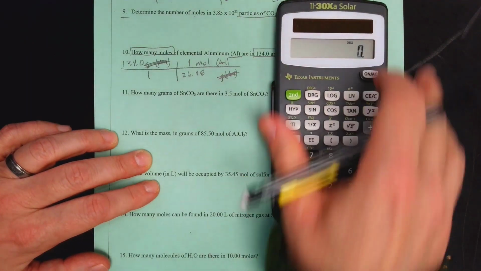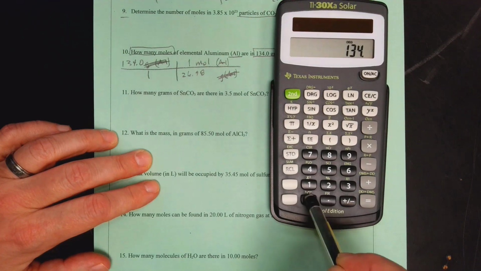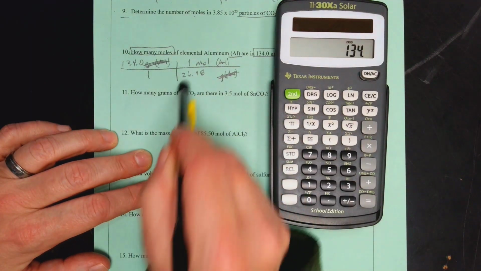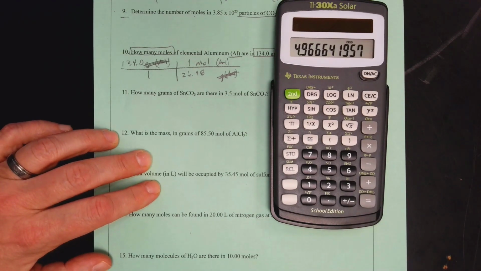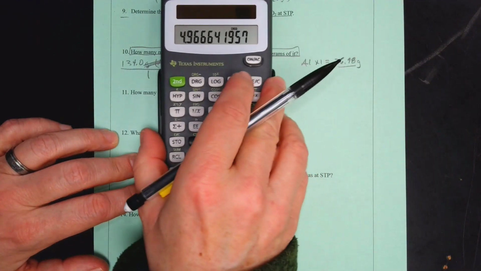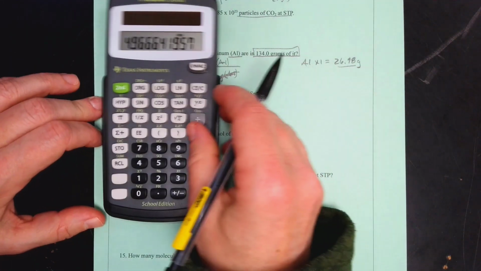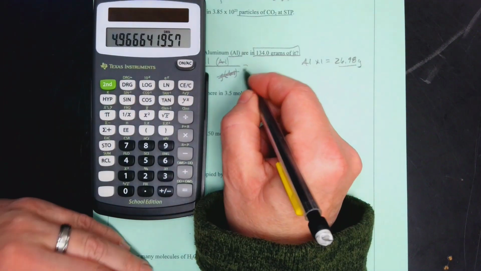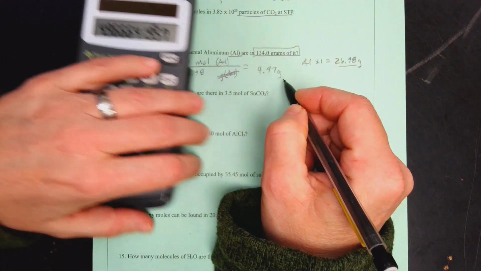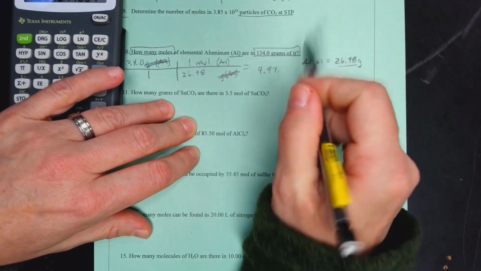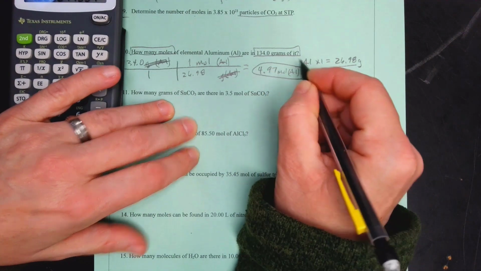And now I'm going to take 134.0 grams, and I'm going to divide that by 26.98. When I'm done, I end up with 4.966 and a bunch of other numbers to go with it. We're just going to round that to 4.97 grams. Oops, that's supposed to be moles. Come on, girl. Moles of aluminum. And that is the answer I'm going to circle.